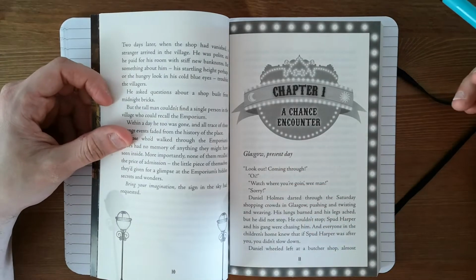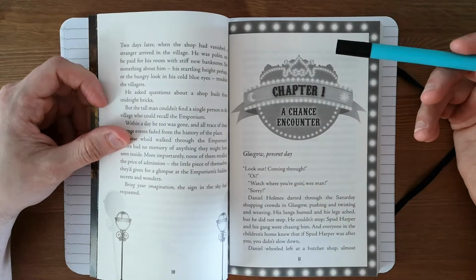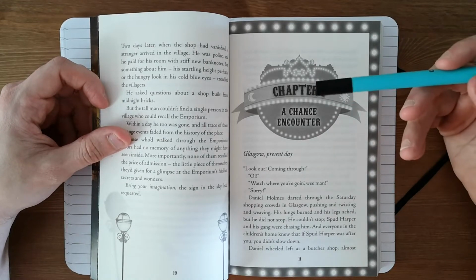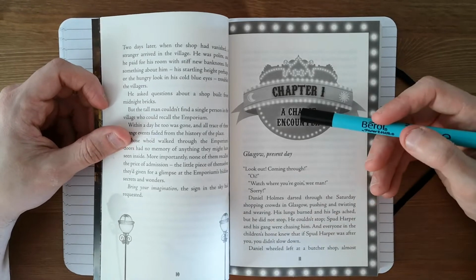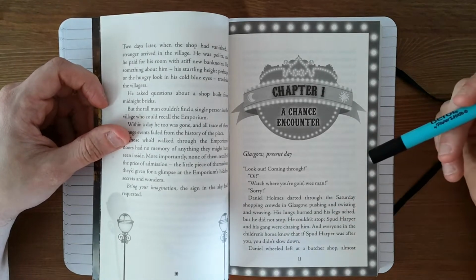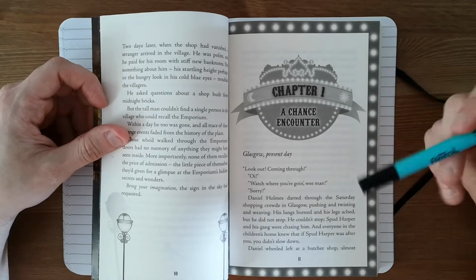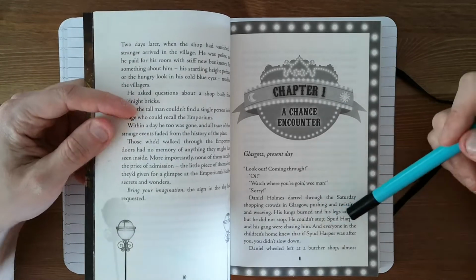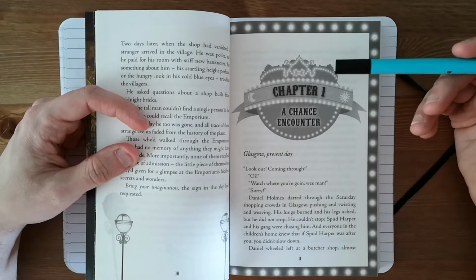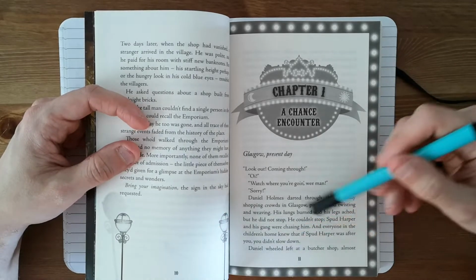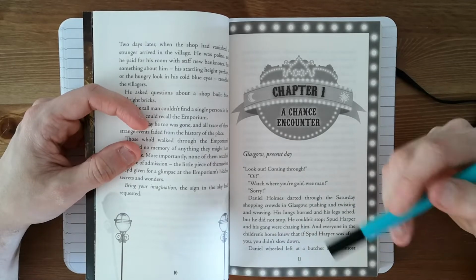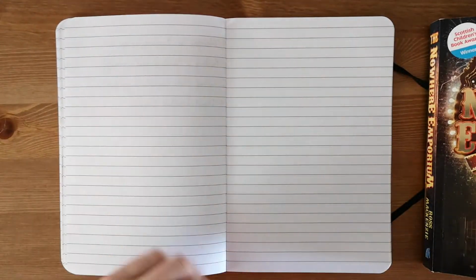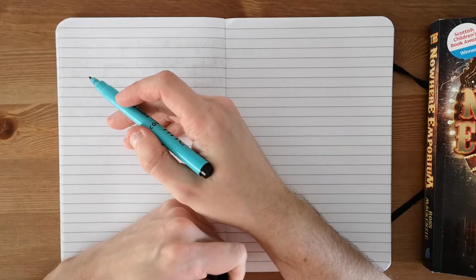So, I'm going to pause there. When writing inference questions, it's good to ask yourself, what do I know and what do I think I know? So at this point, I know that Daniel Holmes is darting and running through the shopping crowds in Glasgow. I know that. What I think I know is that he's scared of Spud Harper. I think that's why he's running away. But I've not been told that yet, which makes it a really good inference question. So that could be my first one. Because I think something but don't know it, that makes it the perfect inference question.